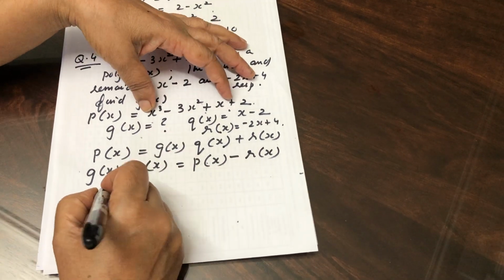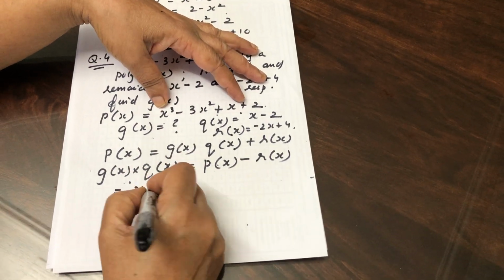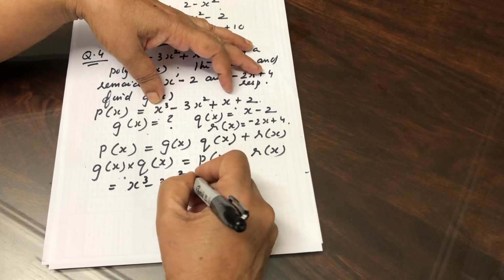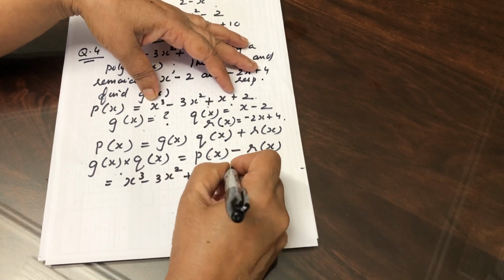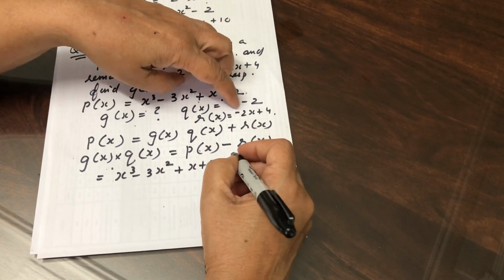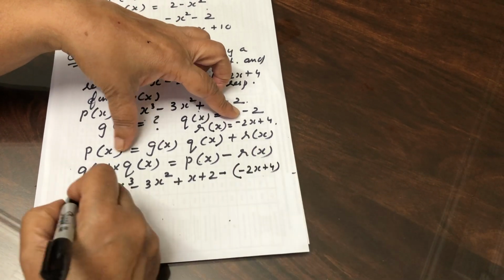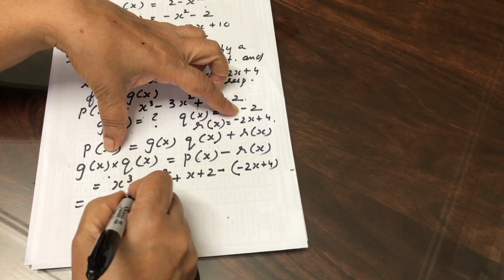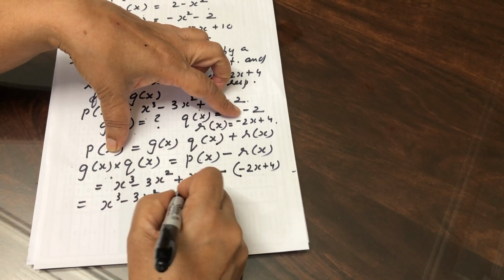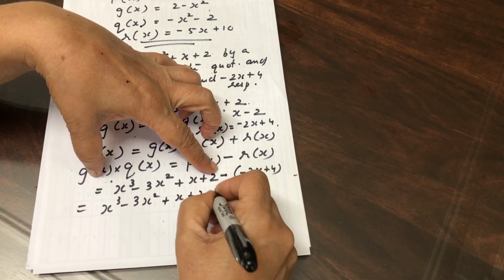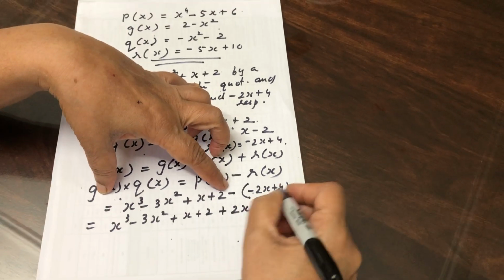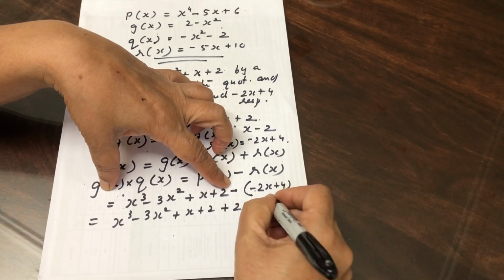So what is p(x)? x cube minus 3x squared plus x plus 2 minus. There are two terms in r(x), so you put it in a bracket. Open the bracket. Minus minus will become plus. Minus plus 4 is minus 4.